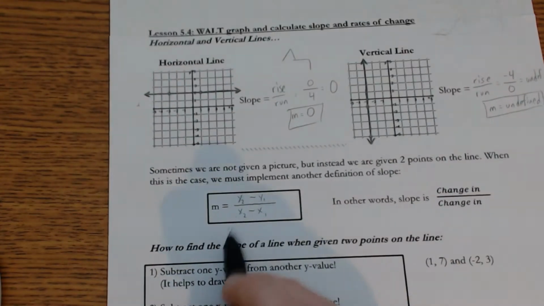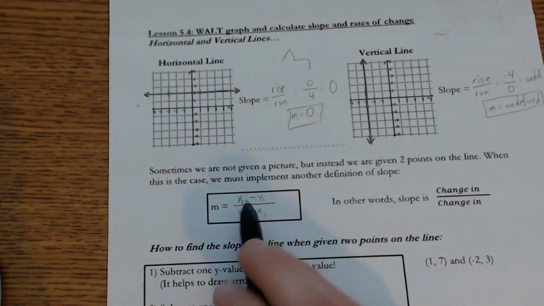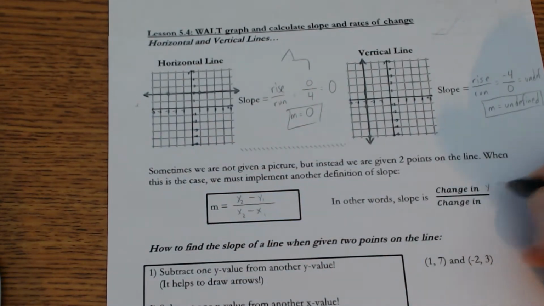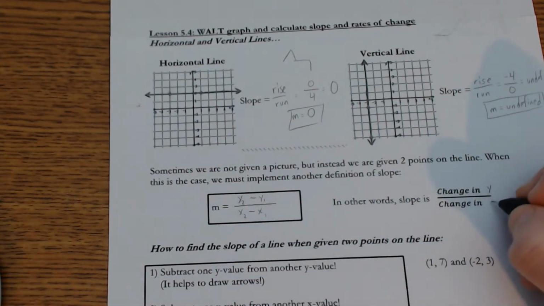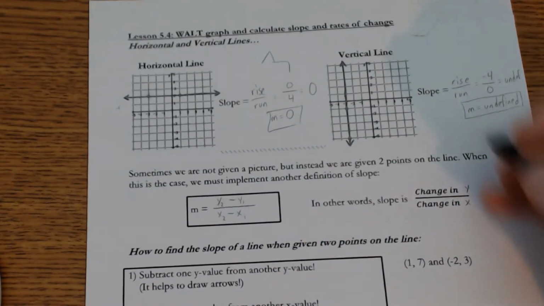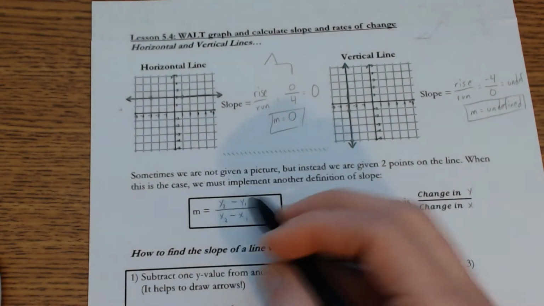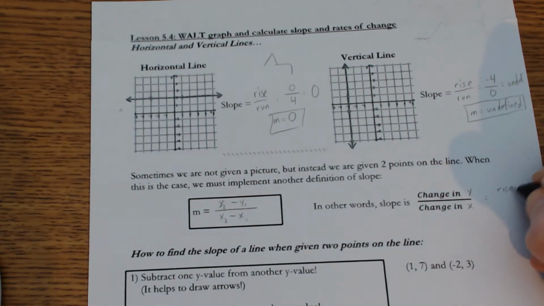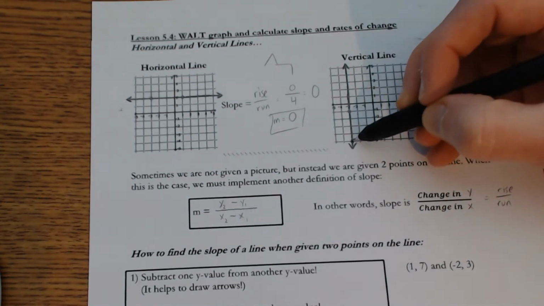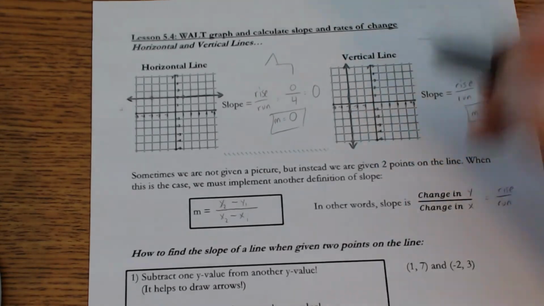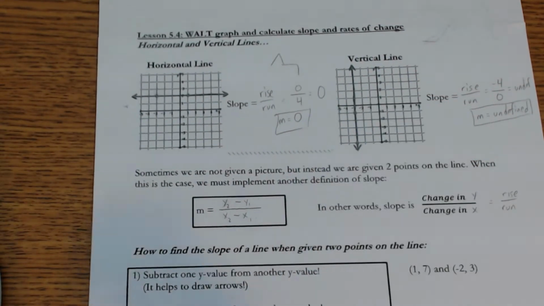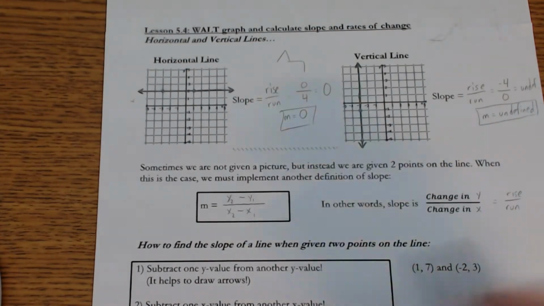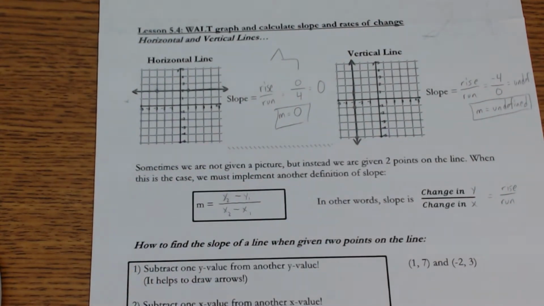So in other words, this is the difference between the y's, also known as the change in y, over the change in x. And this is literally what rise over run is. So the slope formula is the same thing as change in y over change in x, which is the same thing as rise over run. Change in y being rise, you're literally counting how much it changed vertically, and then when you're running, you're checking how much it changed horizontally, in x. So rise over run, y2 minus y1 over x2 minus x1.